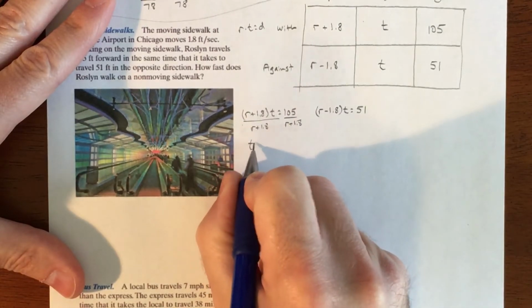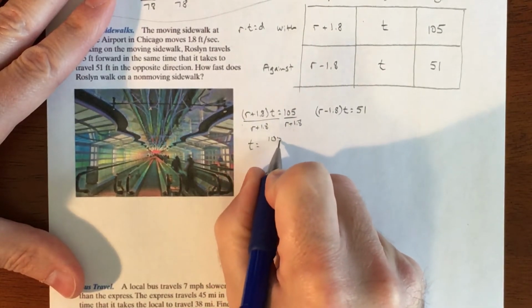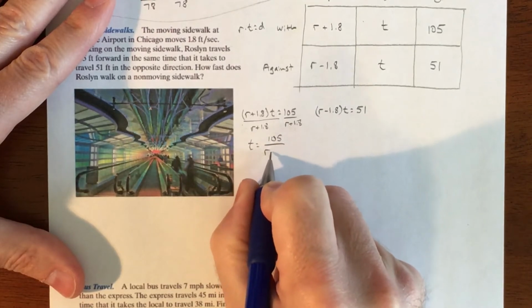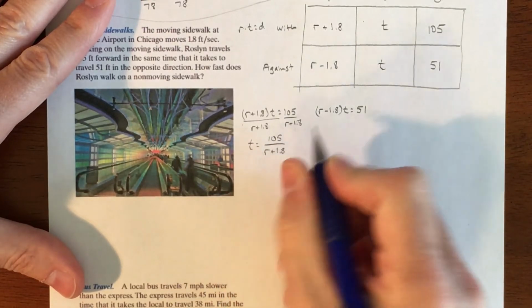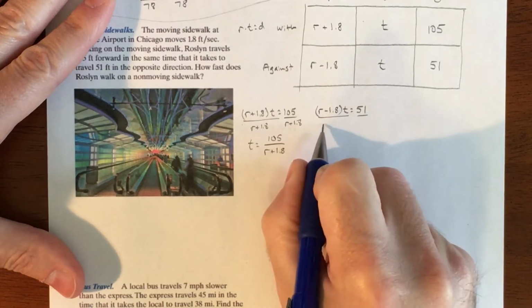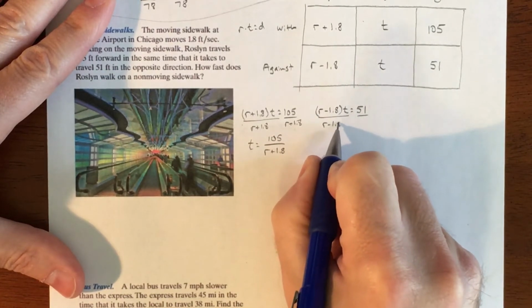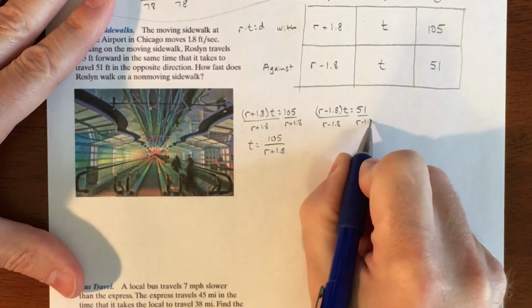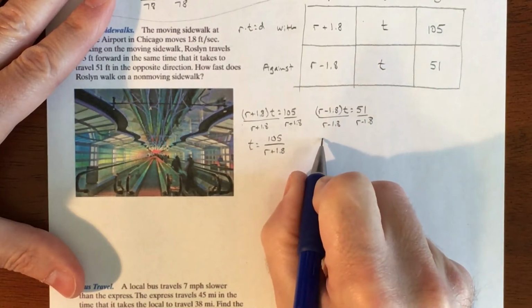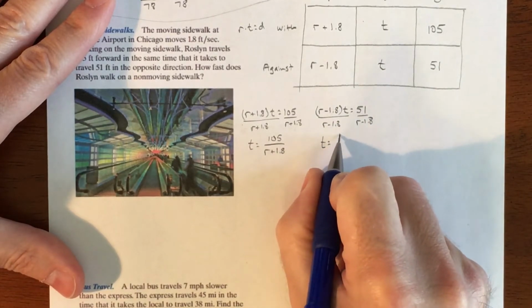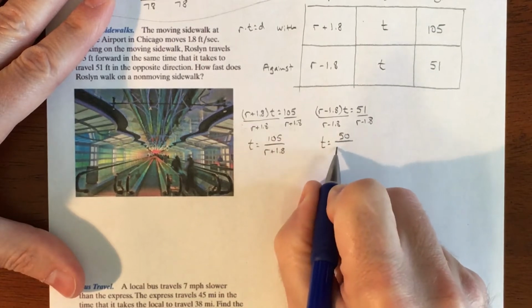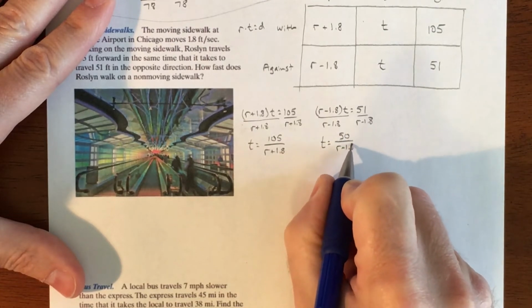That way I get time equaling my distance divided by my rate. And then over here, I'll do the exact same thing, but it's r minus 1.8. And so then now my time is my distance divided by my rate.